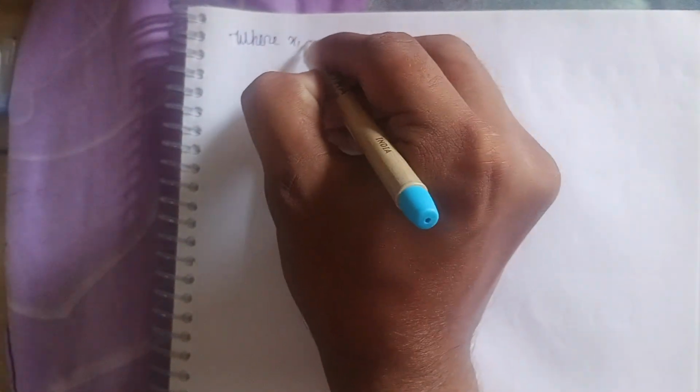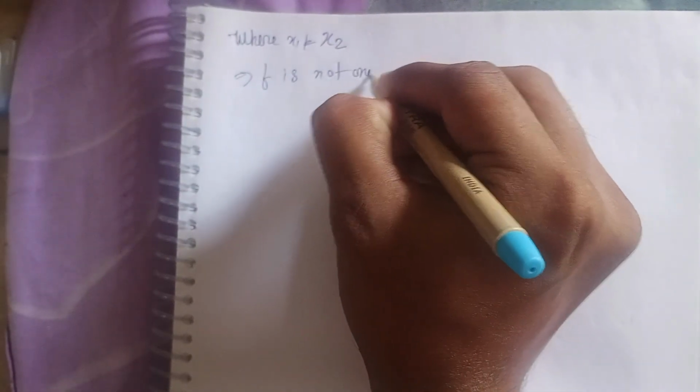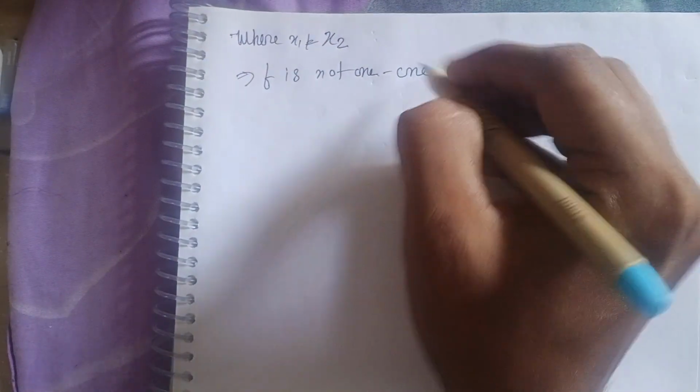Where x1 is not equal to x2, therefore f is not 1-1.